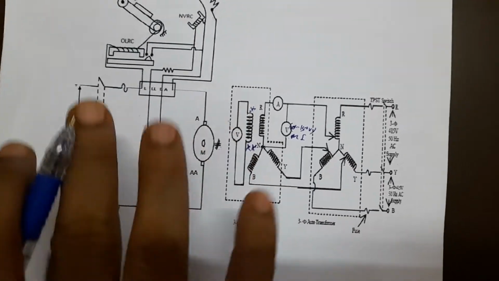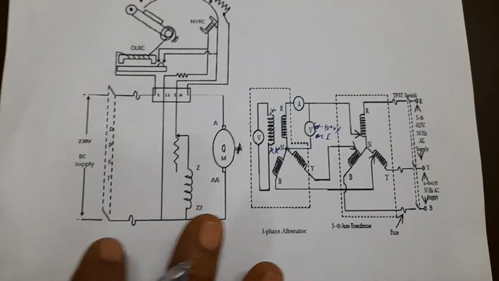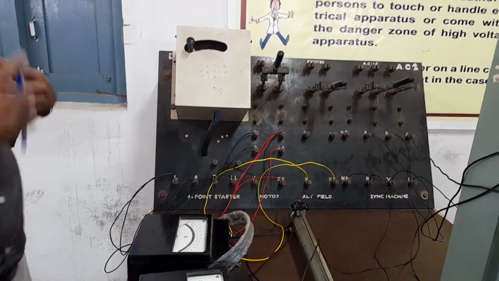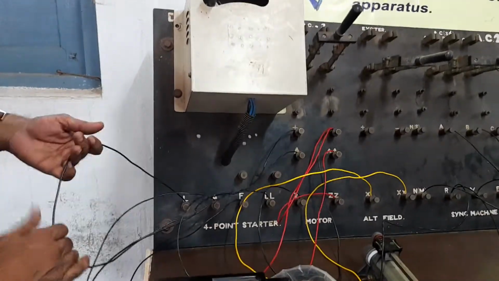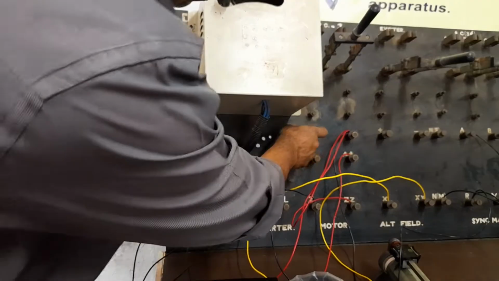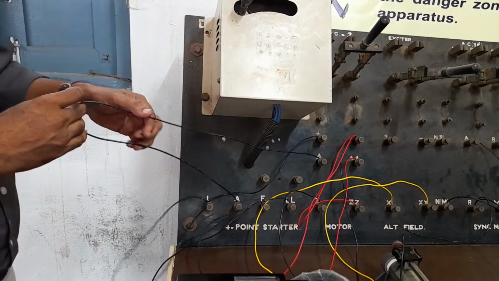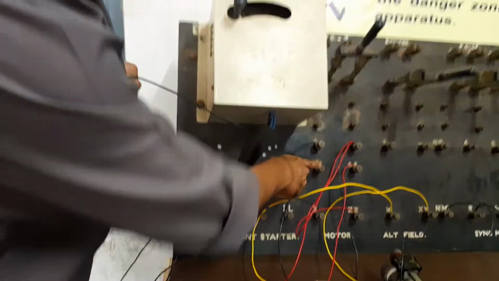Once we fix all the ratings of these ammeters and voltmeters, we go for connecting the circuit as per the circuit diagram. First we will see the DC motor connections, that is the prime mover connections. See here, from the plus terminal it is connected to L, and from AA connected to A, that is A of the starter to the armature terminal of the DC motor.